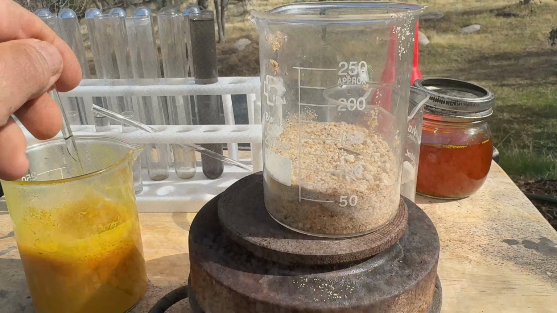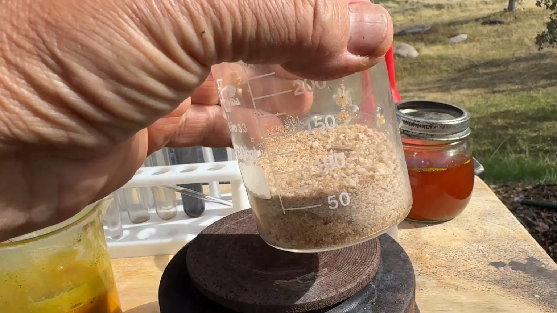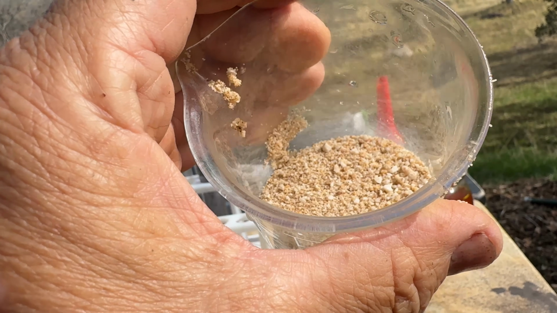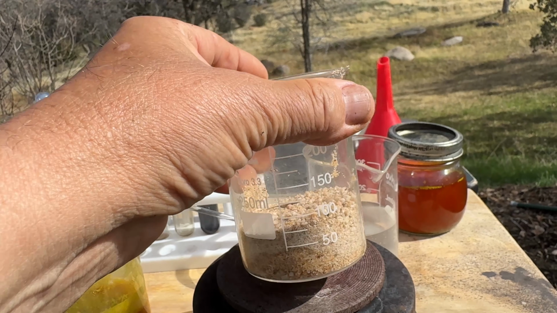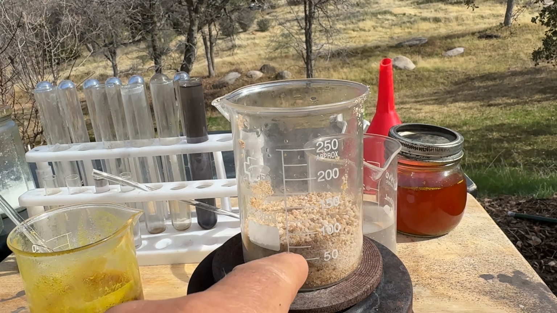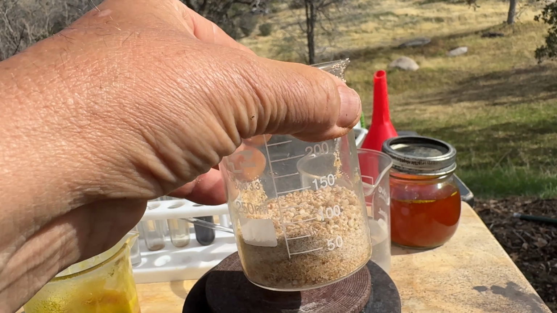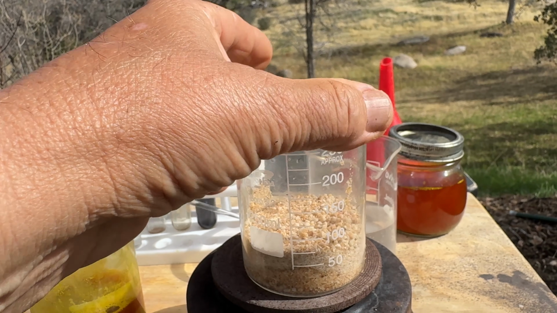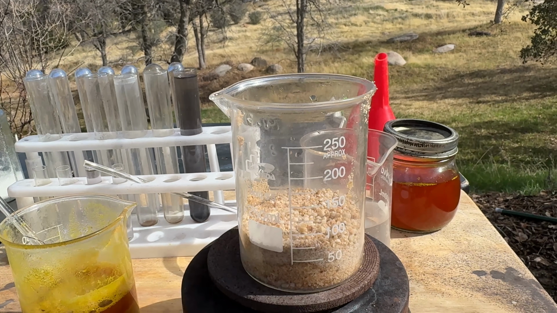Okay, let me put all that big material, the not crushed one, in. I don't need it crushed anymore. I just put in hydrochloric acid, about 100 milliliters.